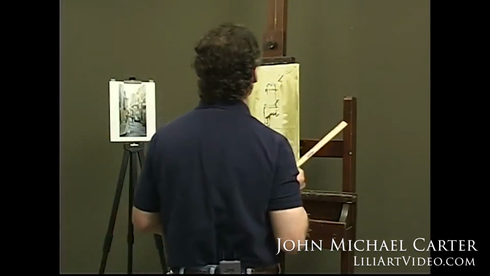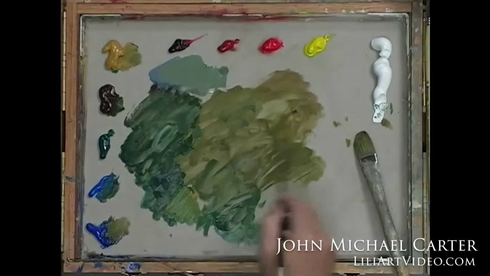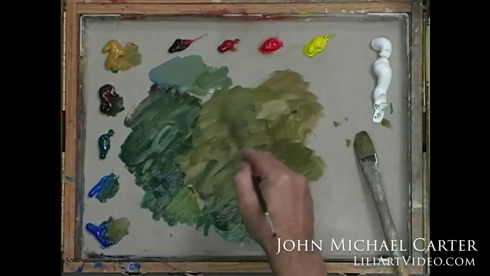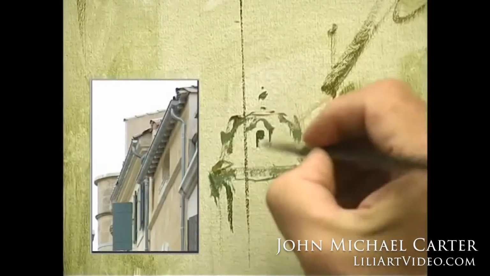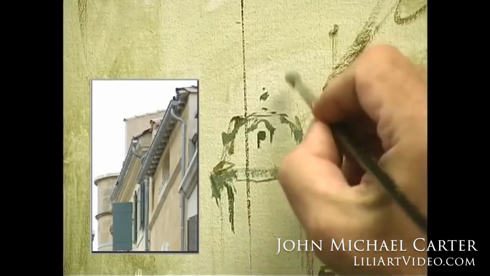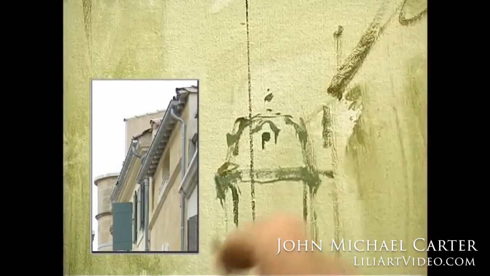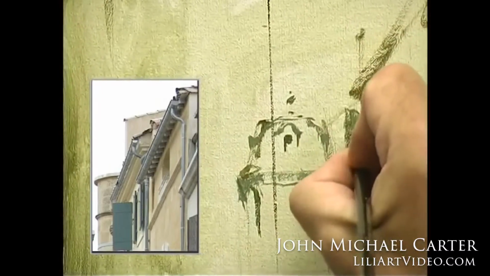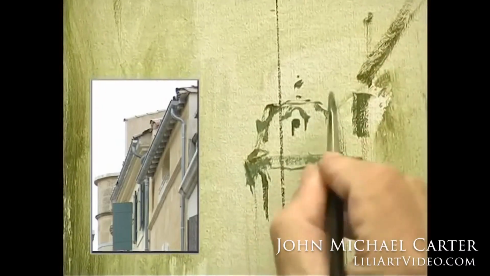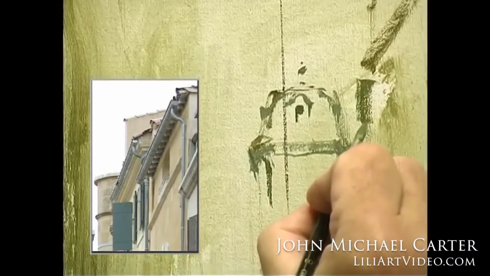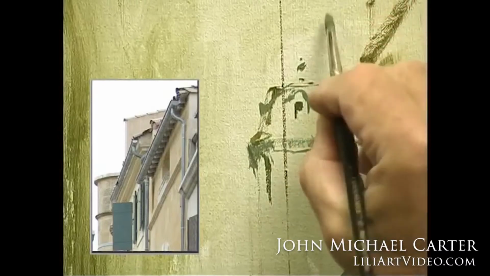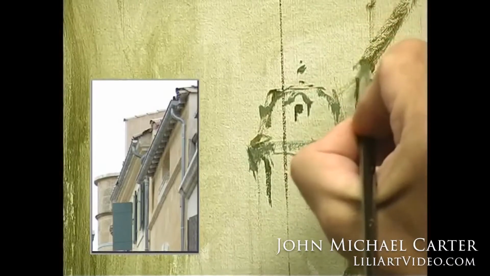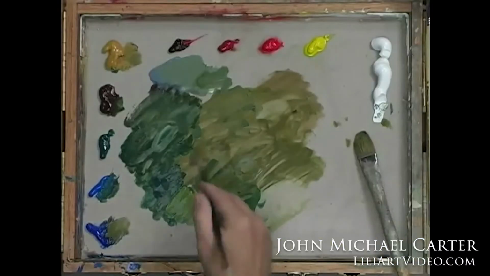So I'm going to eliminate a little bit of the building over here, which I don't think anyone is going to notice, in order to create a space that some of that sky will fit into. And I'll just go ahead and find a shutter which is coming out from the top of the facade to the right, and then establish that. And then there's an eave just above that shutter.